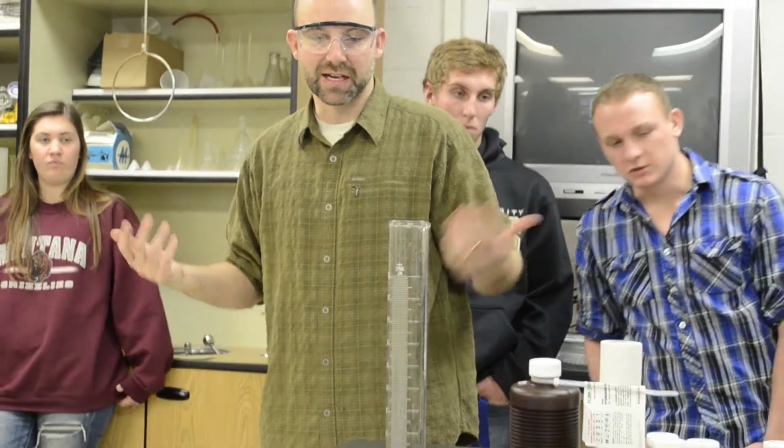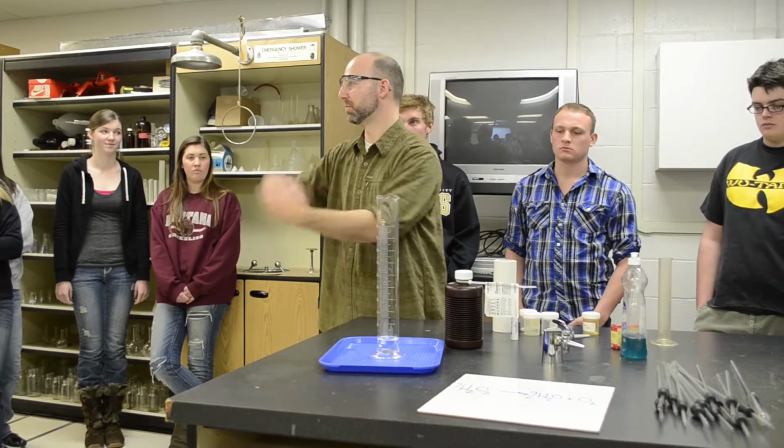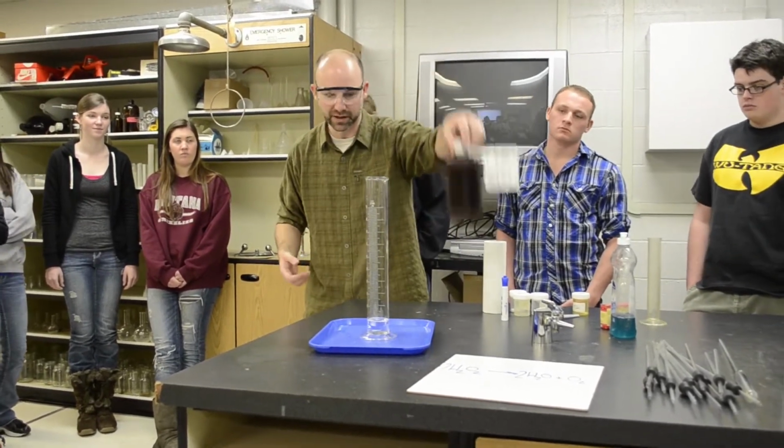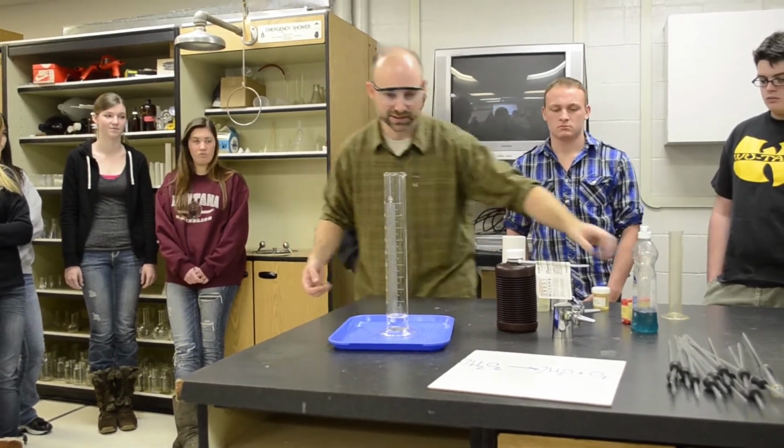So what we need to do is speed up this reaction. What could I do? Add a catalyst. I could add a catalyst, of course. I could heat this up. I could put this under a burner, and then all of a sudden you see bubbles and froth and everything. I could increase the concentration of the hydrogen peroxide. I could add a catalyst. Okay, so let's do that.